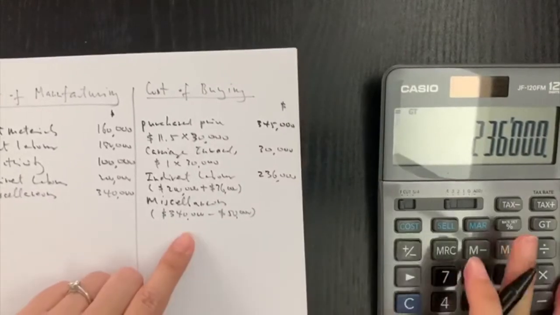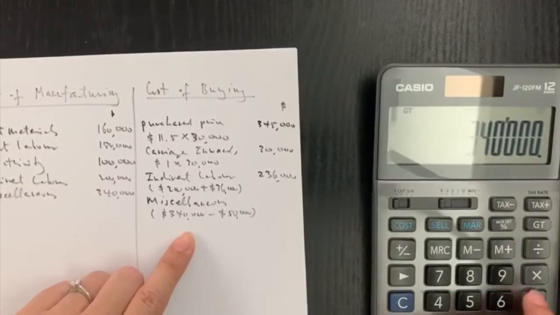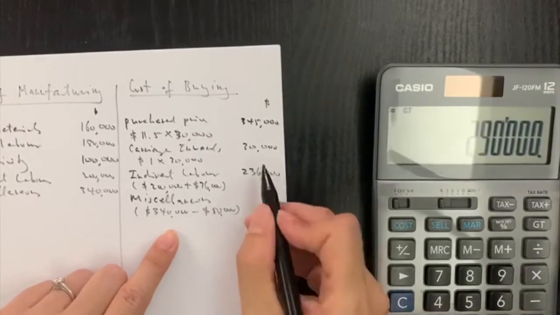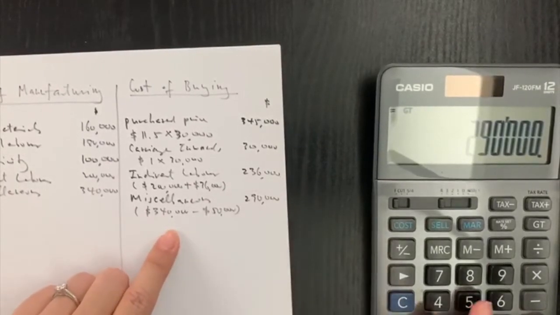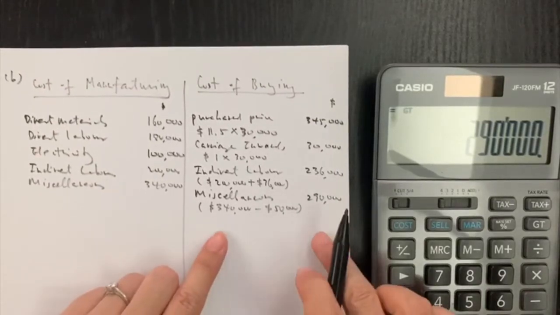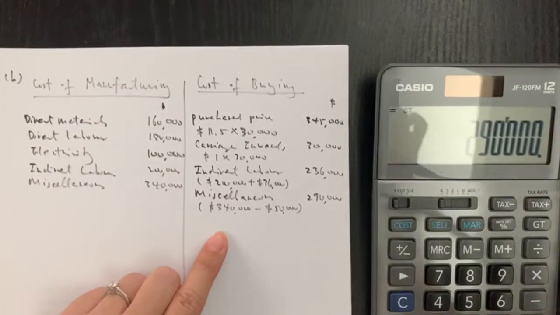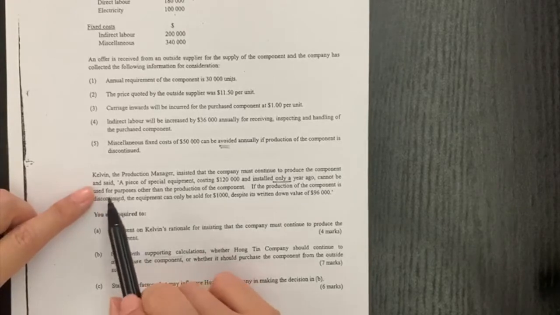Okay, calculator, minus 50,000, and then the miscellaneous expenses if we buy the finished product.